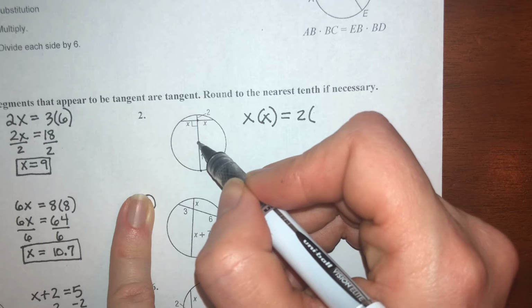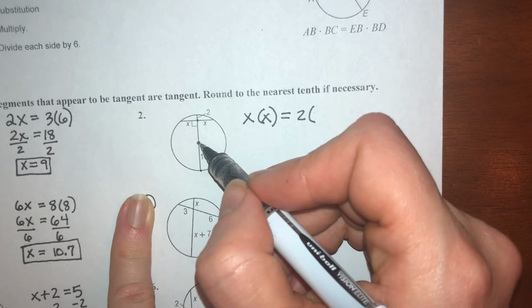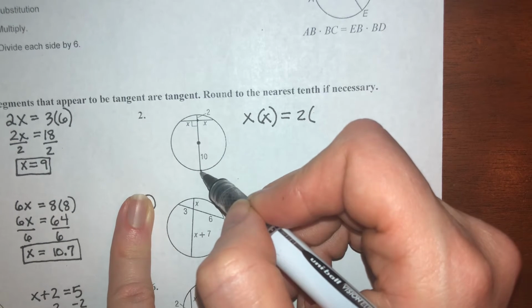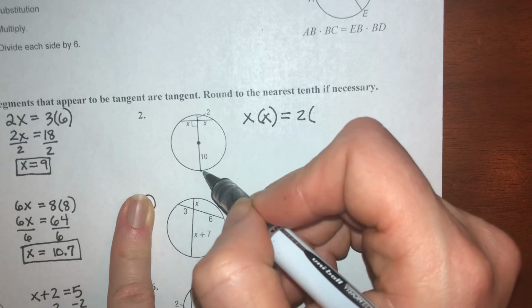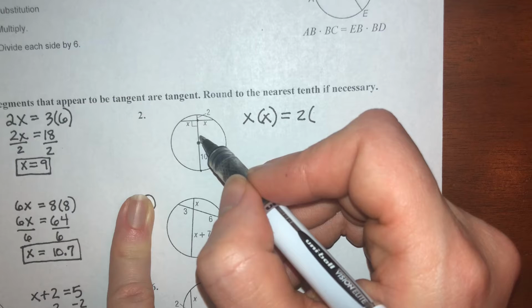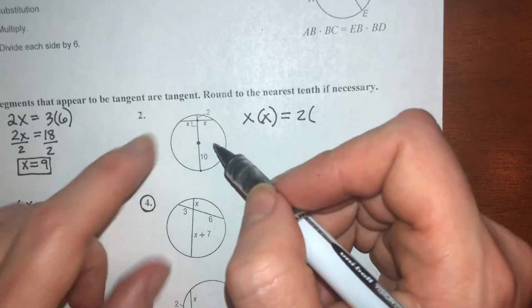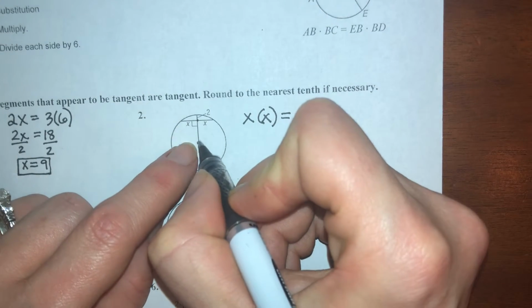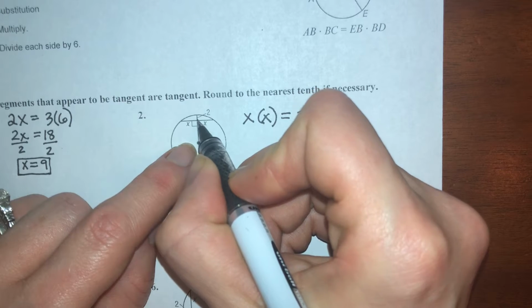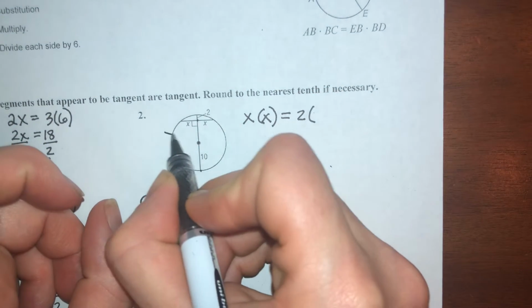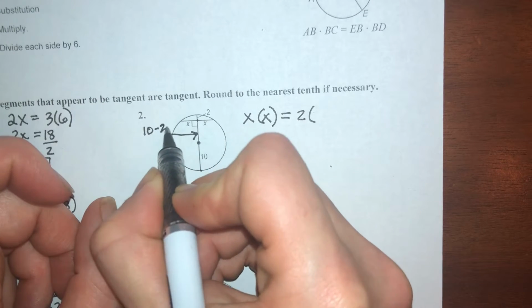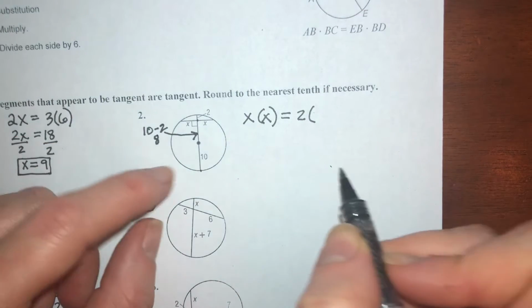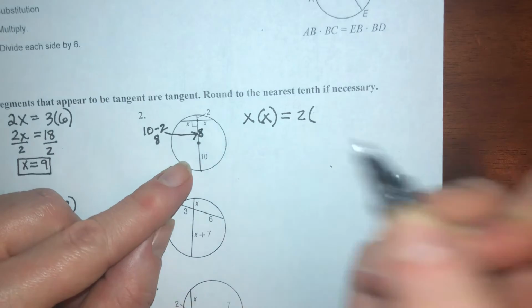So I want you to remember, if it passes through the center, we're looking at a diameter, which is comprised of 2 radii. So this side's 10 and that side's also 10. So the distance that we go from the center over to that intersection point would have to be 10 minus 2, which would give us 8. So this part right here is 8.